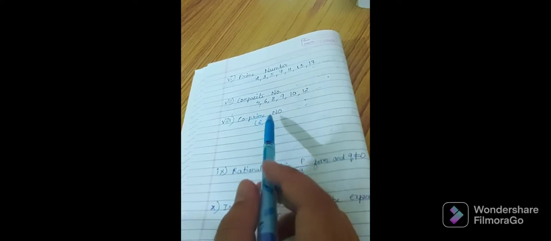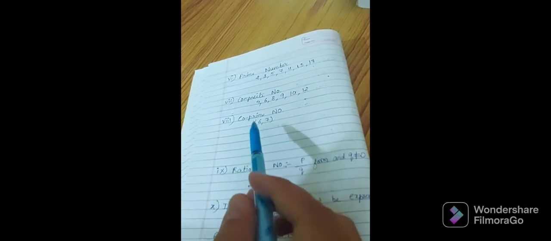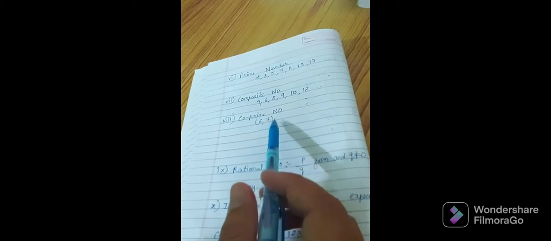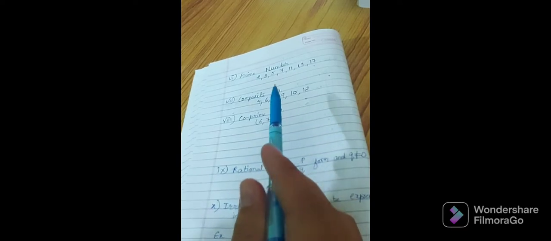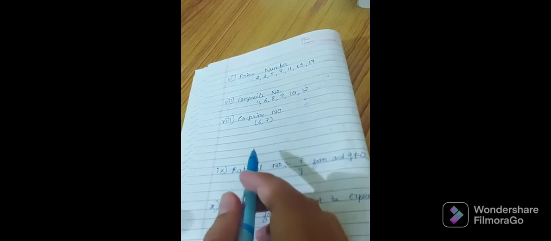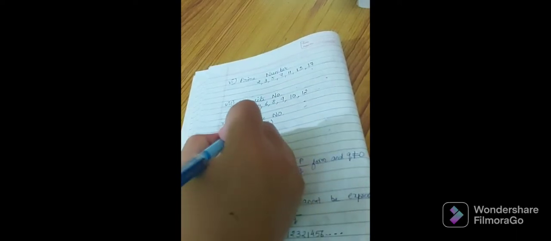So moving on, we have co-prime numbers. So what are co-prime numbers? Co-prime numbers are 2 numbers. If their HCF is 1, then they are called co-prime numbers. For example, take 6 and 7.